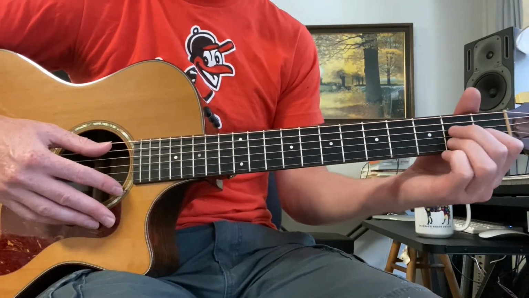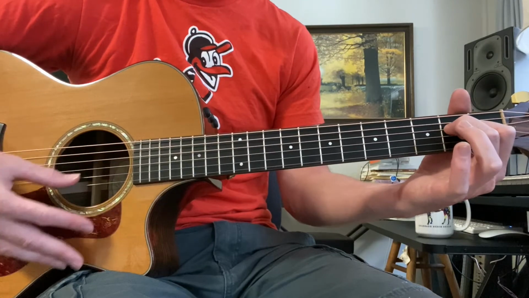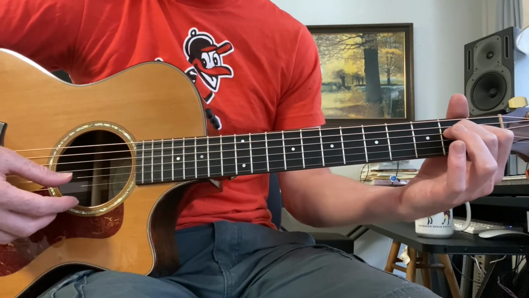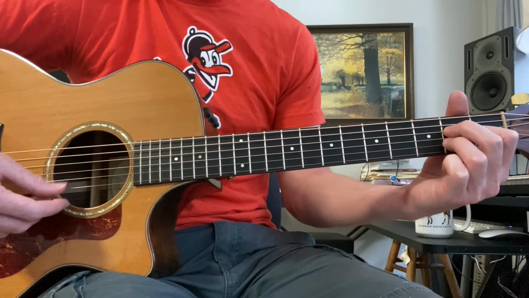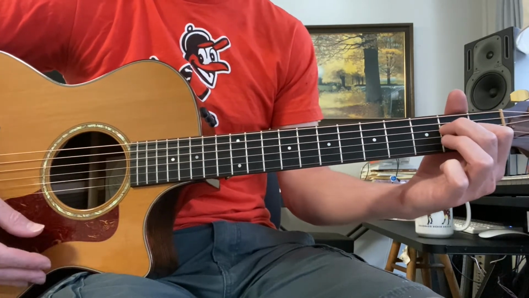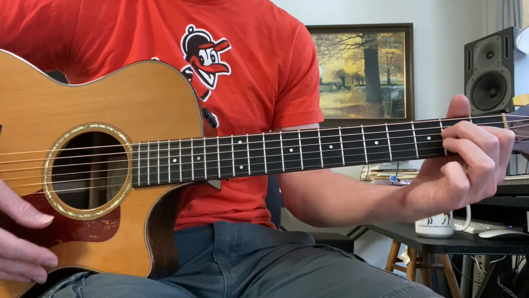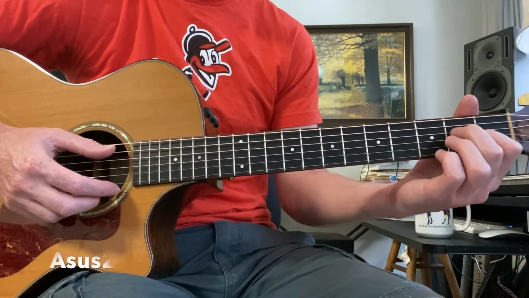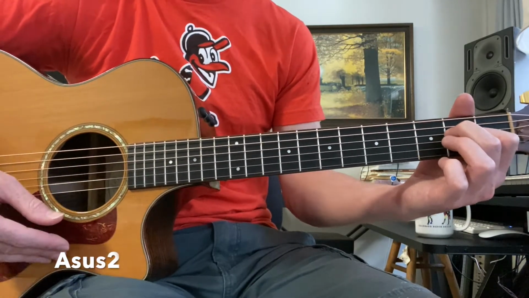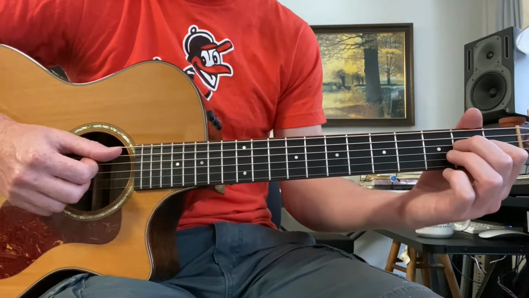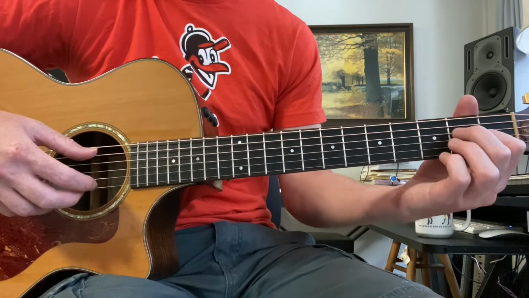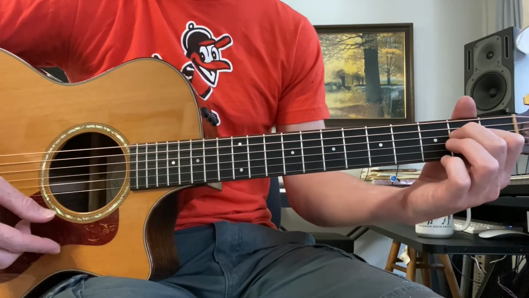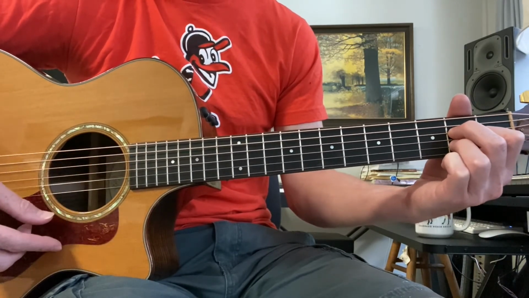So if we lift the 3rd finger, for instance, and the 2nd string is now open, we no longer have a third in this chord, and that's why it's called a sus2, suspended 2. So this would be A sus2, and it's just a beautiful sound. A lot of acoustic songwriters do this. James Taylor, for instance.